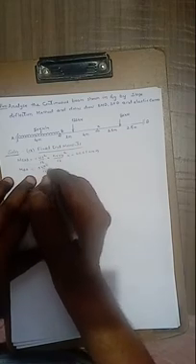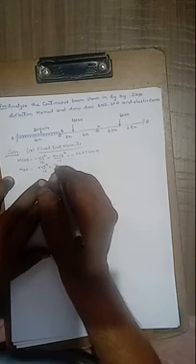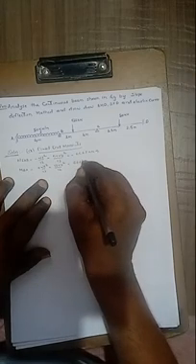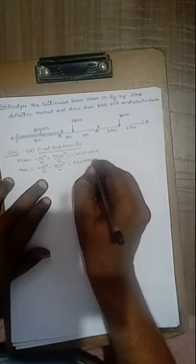Then at the right end, that is B, plus WL square by 12, again 50 into 4 square by 12, that is 66.67 kilonewton meter, clockwise. This is for span AB.